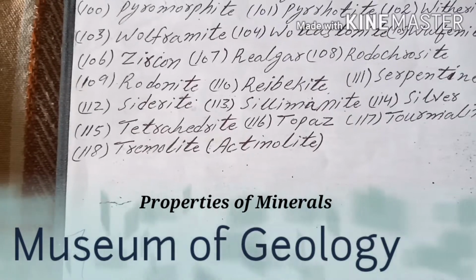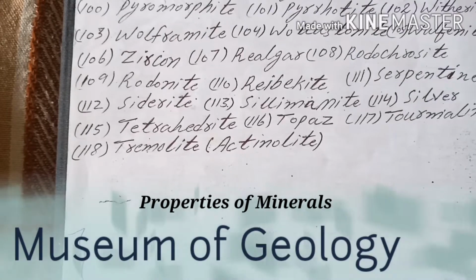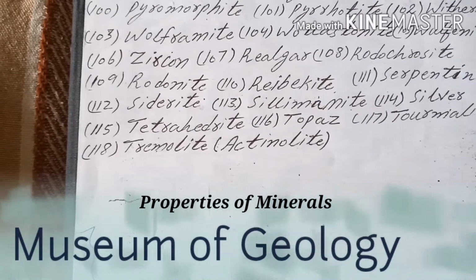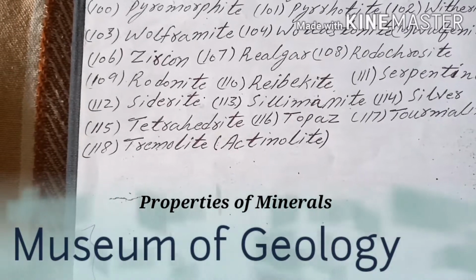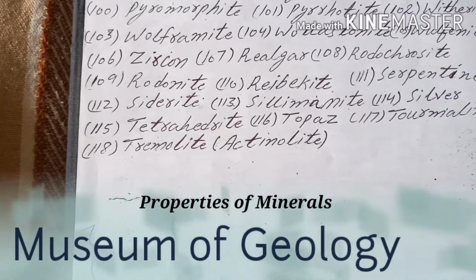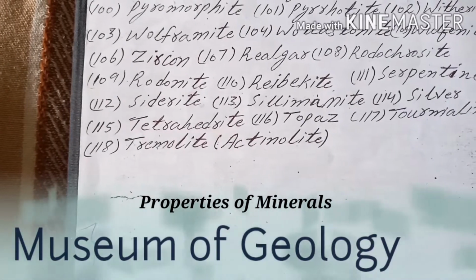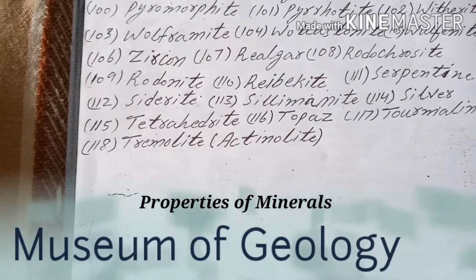The streak will be same as the color of the mineral. There is no cleavage and the fracture is subconchoidal or brittle. The occurrences of tetrahedrite are with the copper ores, or we can find it in the hydrothermal veins.